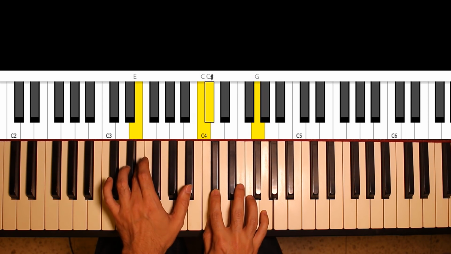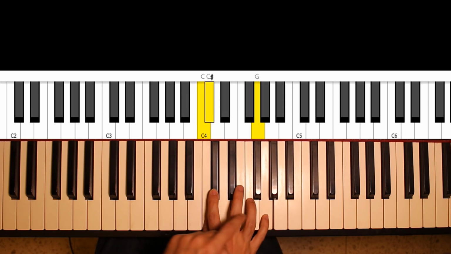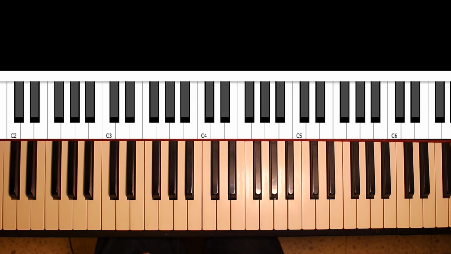So I'm playing an E and a B flat in the left hand and a C, D flat and G in the right hand. So how did I derive this? First let's start by constructing a C dominant 7 flat 9 chord.